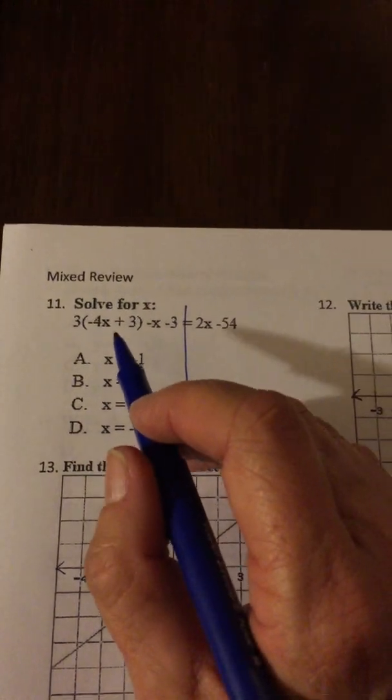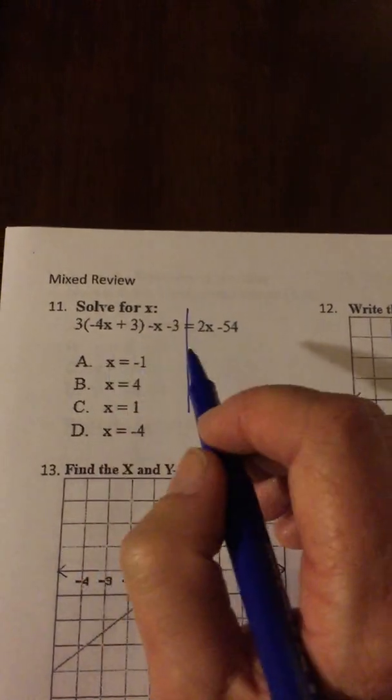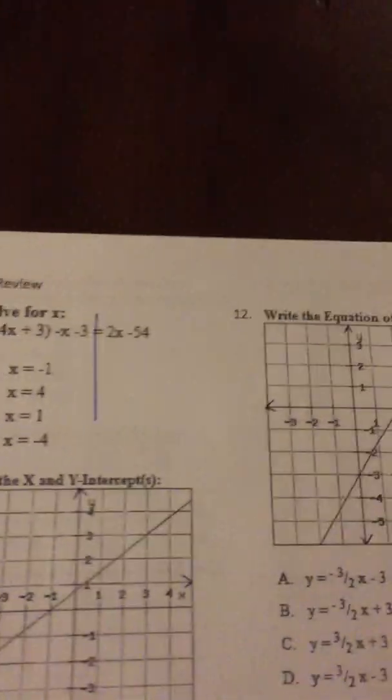And once I've done that, I'm going to have x's on the left side and x's on the right side, so I need to move them to one side or the other and then start undoing things. I'm going to just give you that little hint on that. See how you do when you do that.